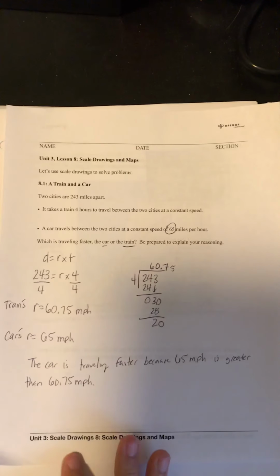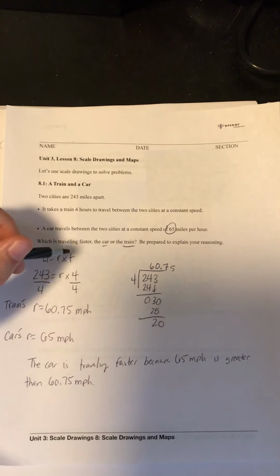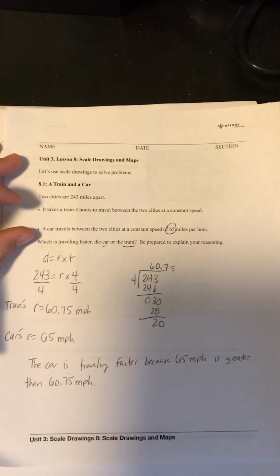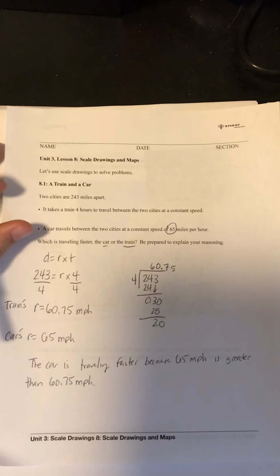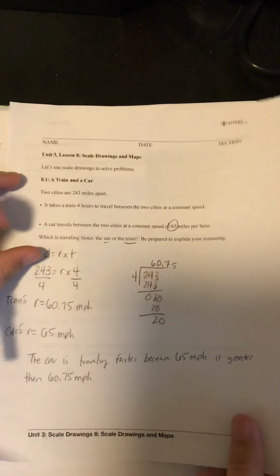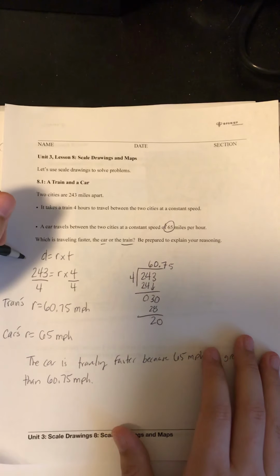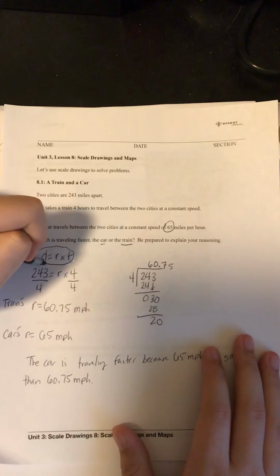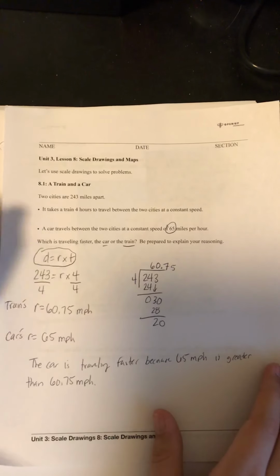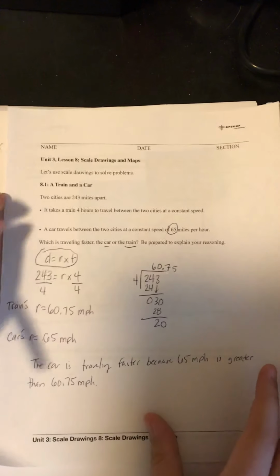So really in this activity we're looking at scale drawings to find the distance in the drawing to then do a speed problem, right? So we have a speed problem here, and we're going to find the distance given a scale, and then use that to help us calculate or answer some problems. So just to recap real quick, remember that when we're looking for speed, time, or distance, the equation is distance equals rate times time. And then I found the rate of the train and compared that to the rate of the car and found that the car was traveling faster.